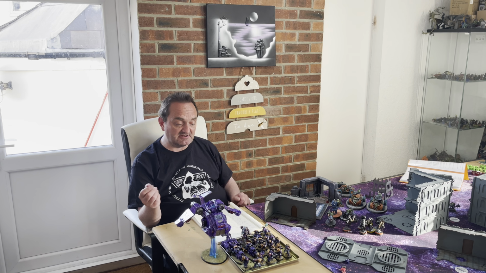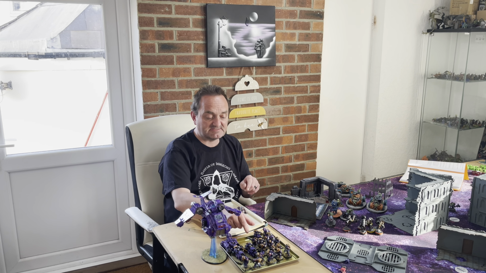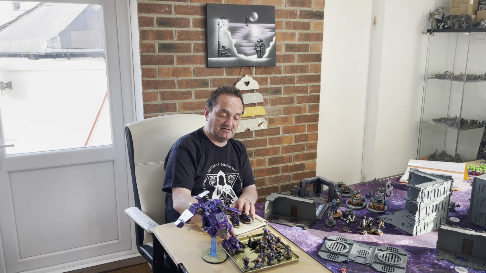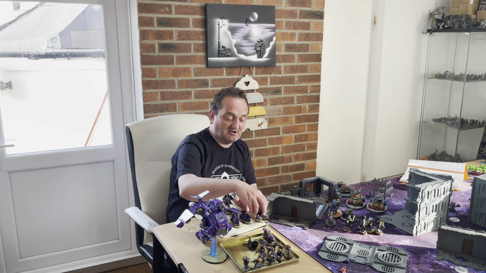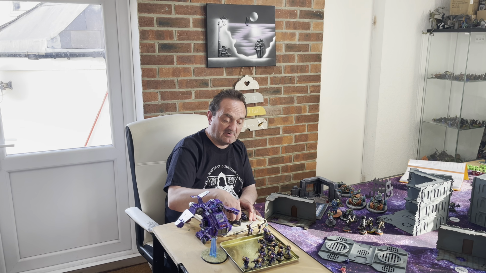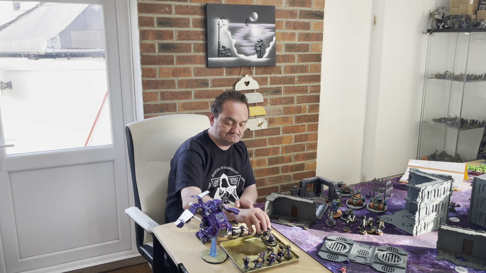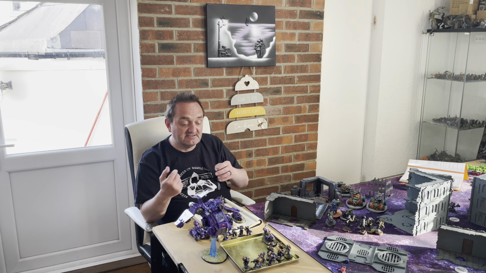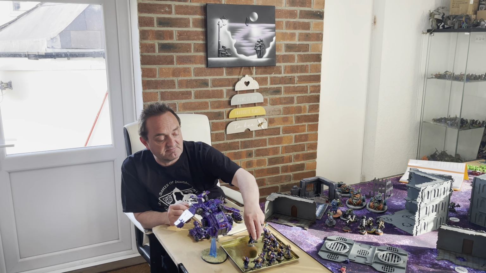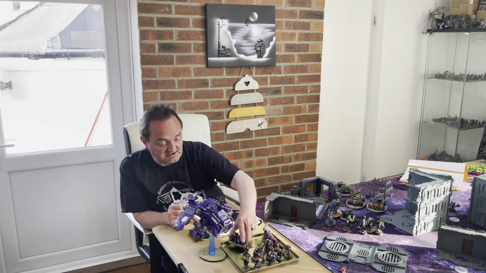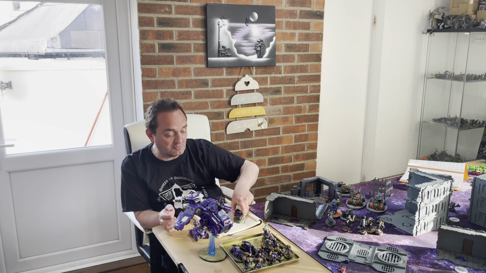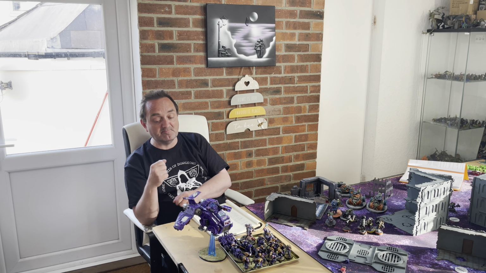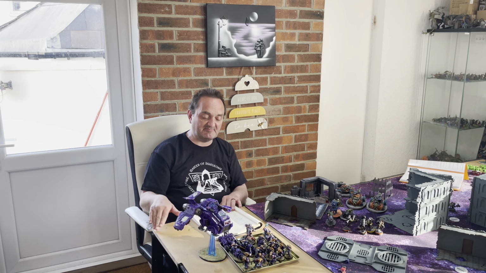The number of models in the unit: a character unit is usually just one model. You can get a unit of 3, a unit of 1, a unit of 5, or a unit of 10. Unit sizes will vary from faction to faction and unit to unit, but these will be on their data sheets, telling you the number of models. In most options you have a minimum and a maximum, and you can choose anywhere between those two.